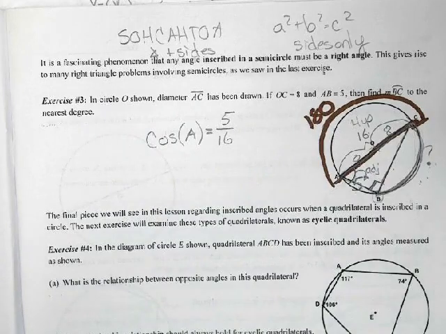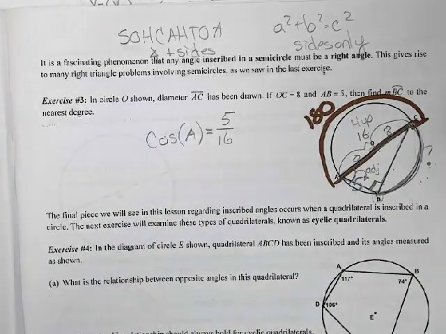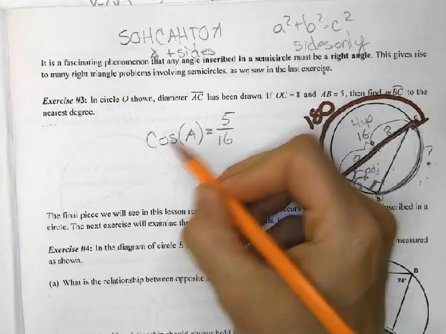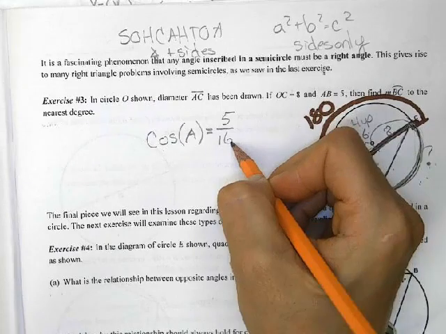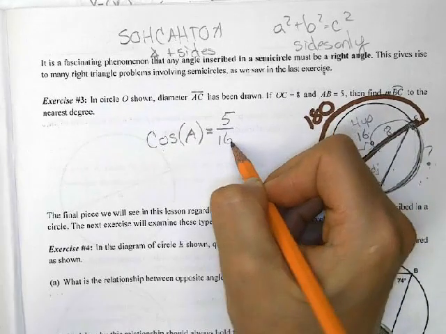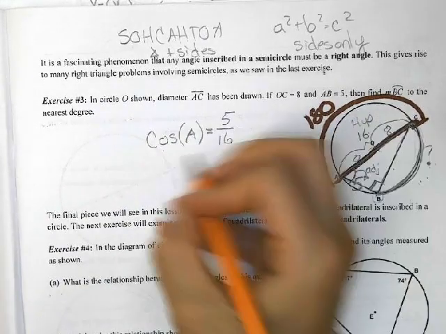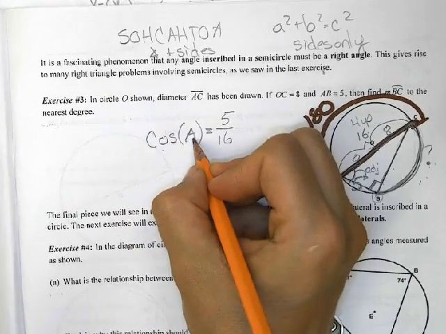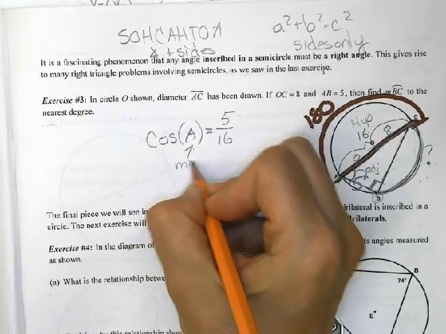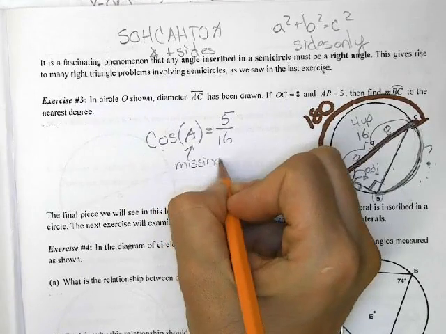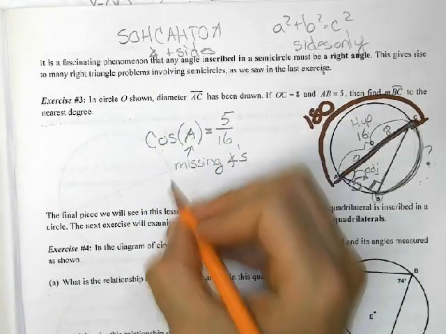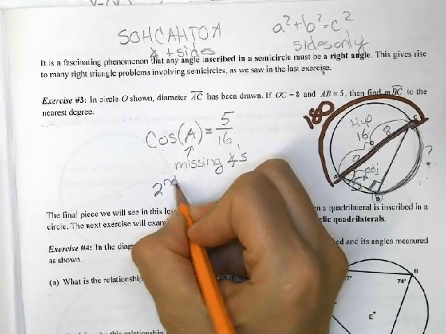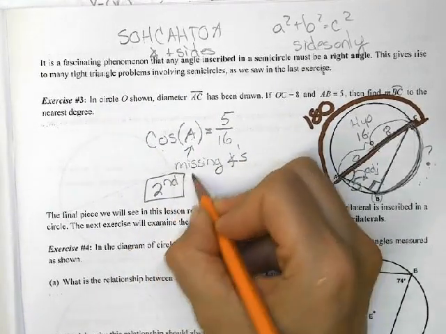Now the question is, can you put cosine of A into your calculators? So what must I do in order to find the angle? Well, if you cross multiply, you're still going to get cos of A times 16, and I can't put that in the calculator. On one of the lessons, we talked about if you're missing the angle, you will use the second button.